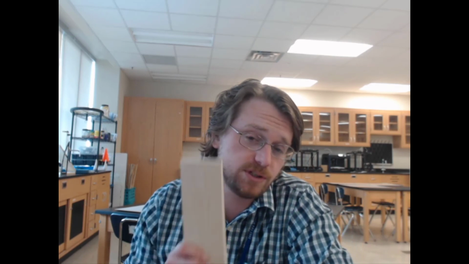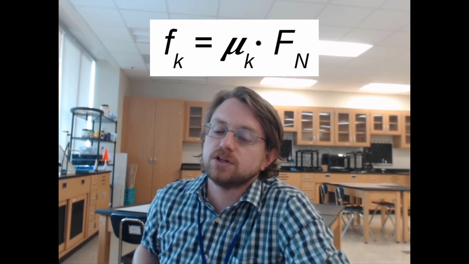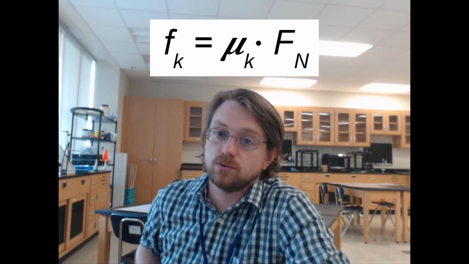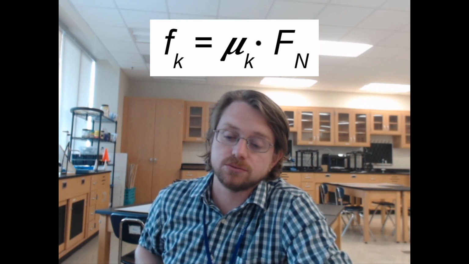The main challenge here is you do need to provide a graph. I recommend you use QuickGraph 5.0, but if you want to use a different website or something, that's fine. But in your graph, I would like to see you create a graph such that the slope of your graph is equal to the coefficient of kinetic friction. Which means, I'll give you a hint, you're going to use that equation, Fk equals mu k times the normal force, but you just got to figure out what you should put on the y-axis and what you should put on the x-axis such that the slope is equivalent to mu k.